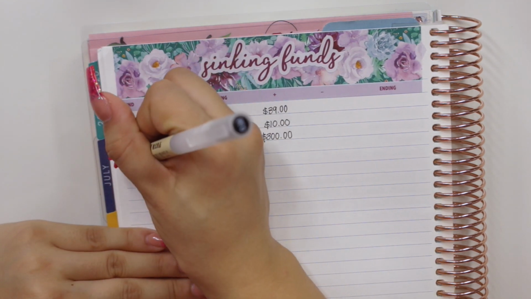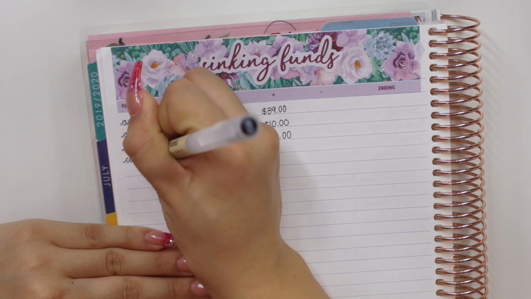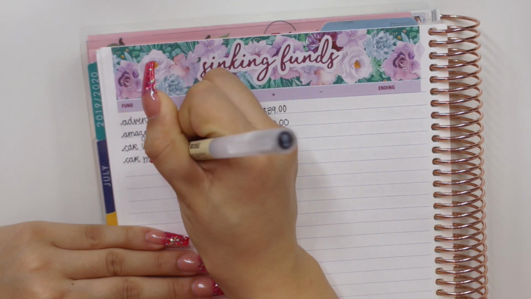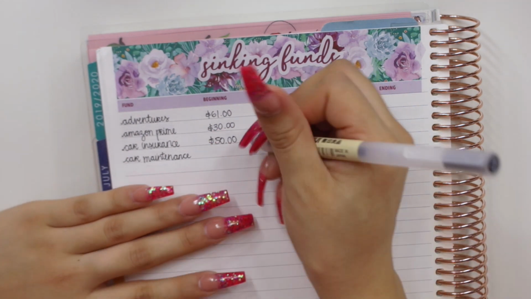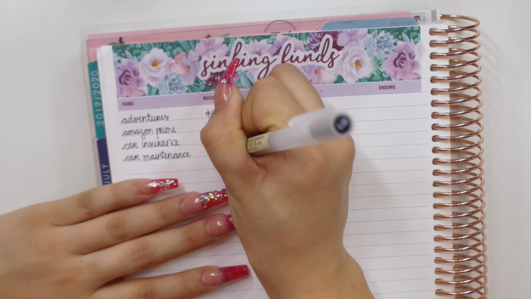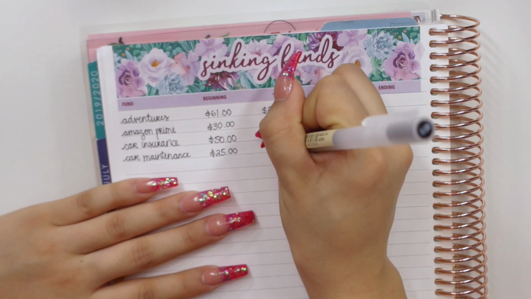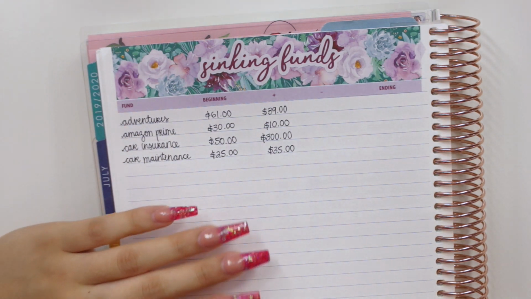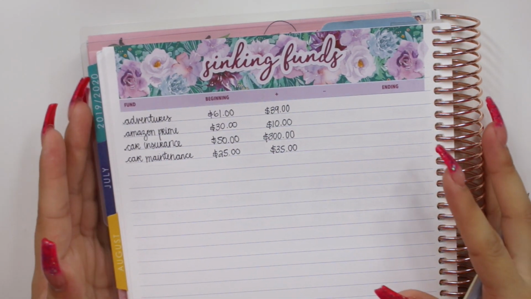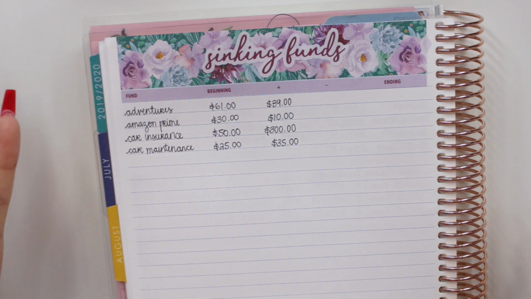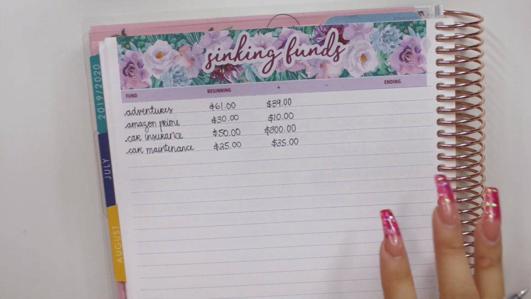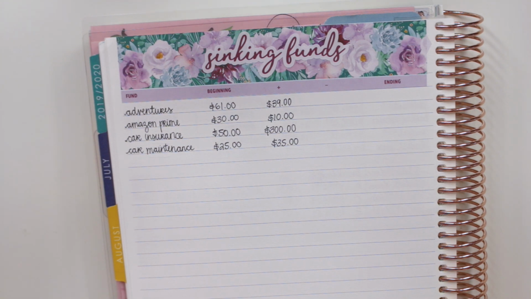Next we have car maintenance. And for car maintenance, we are starting with $25. And we're adding $35. Which isn't too much, but I don't foresee me having to do any car maintenance, but you never really know with cars, honestly. At least I don't. I'm not really car savvy or anything, so this is the perfect category to have as a sinking fund, and this is why I love sinking funds so much.